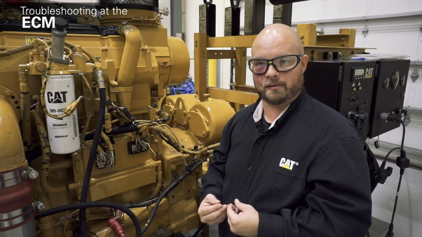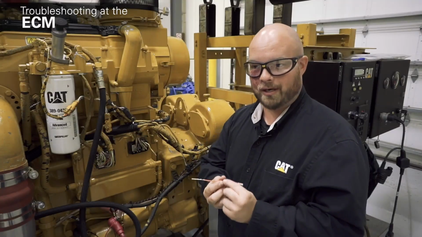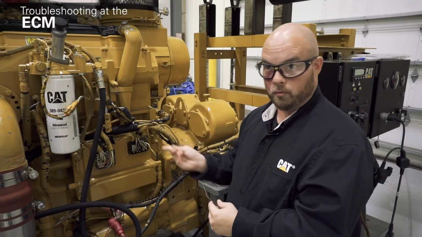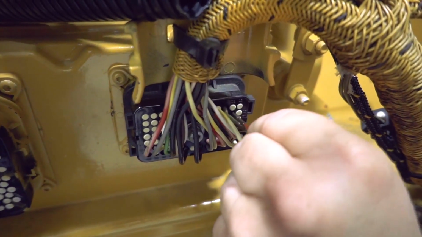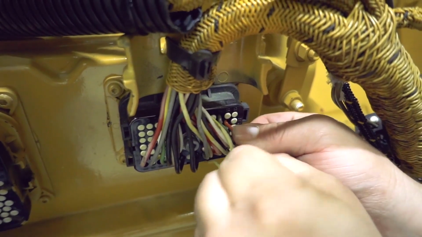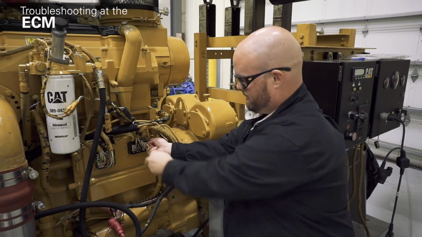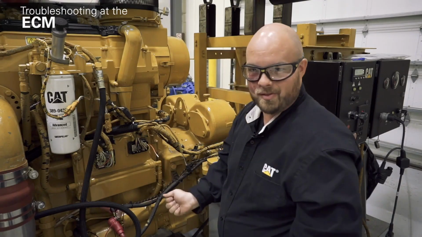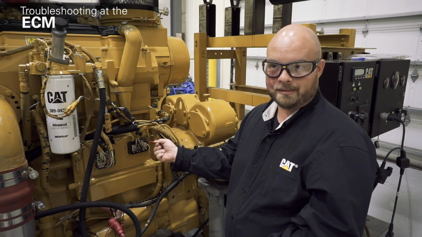So if I want to test the ECM at this point, I'm going to need another prop. Hey assistant, you got me a jumper wire? Thanks, assistant. So we've got a jumper wire here. We're going to install this wire where we pulled out the signal wire from the sensor. All right, we're going to give it the good old 10-pound pull test, make sure it's tight. Yep, it's in there. So now we're tapped right into that pin at the ECM.